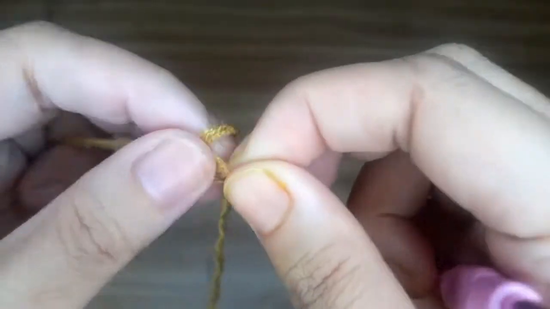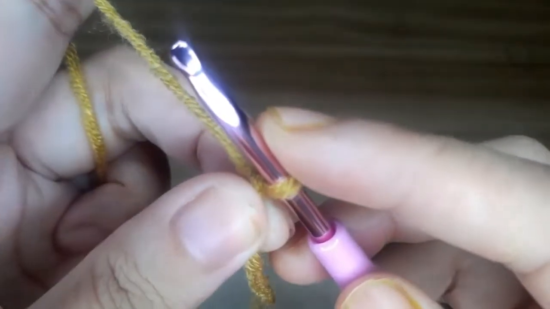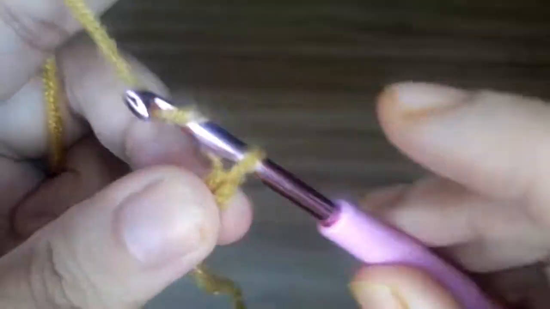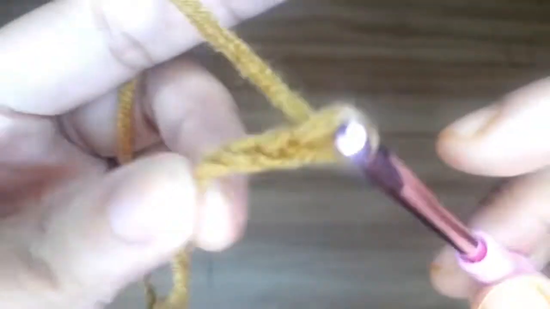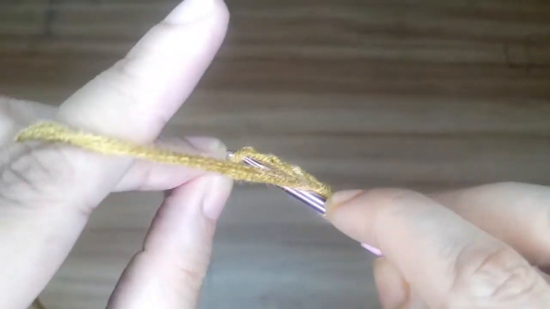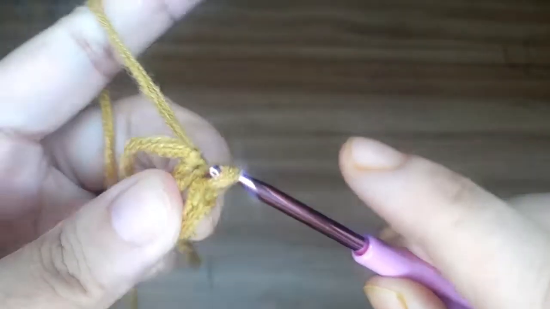First make a slip knot. Then make chain 5. 1, 2, 3, 4 and 5. Now slip stitch in the first chain to form a ring.